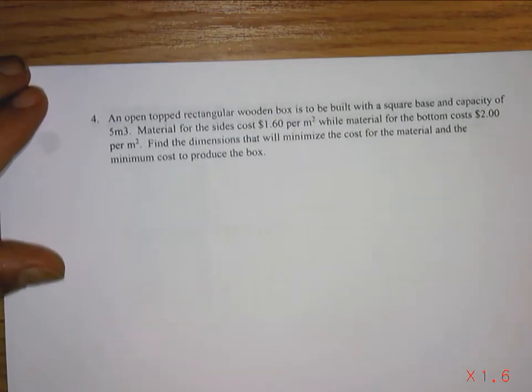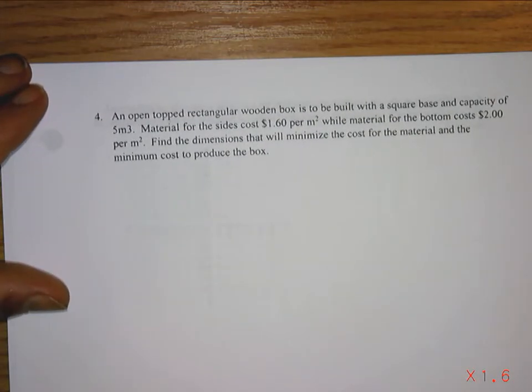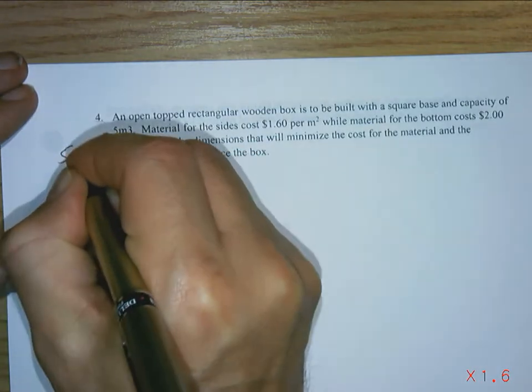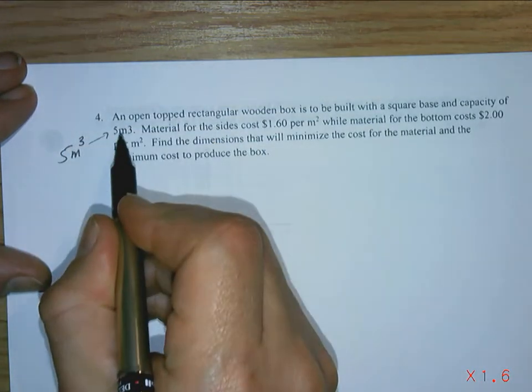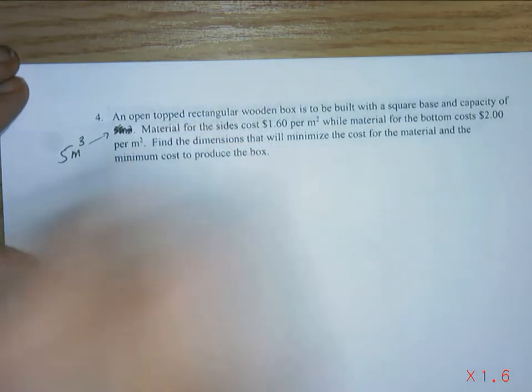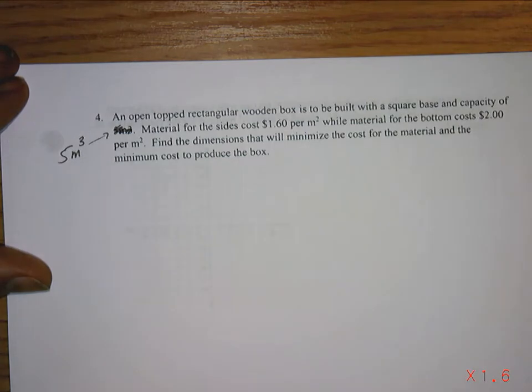So that puts me at number 4 next. Now there is a typo here. That should be 5 meters cubed, not 5m3. So that needs to be moved up there, and we will start our question.